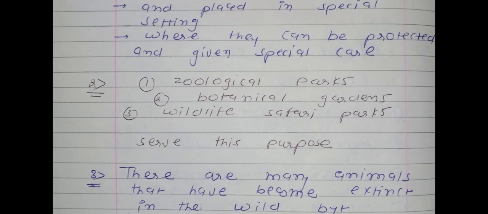See, remember, the names like national park, sanctuary and biosphere reserves are connected with in situ conservation, while the names like zoological parks, botanical gardens and wildlife safari parks are connected with what? Are connected with ex situ conservation.